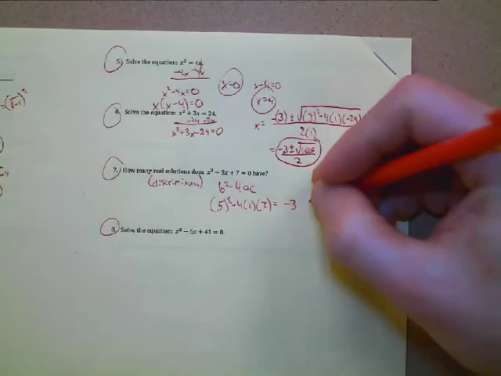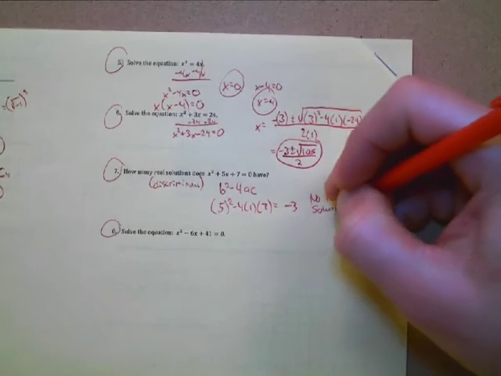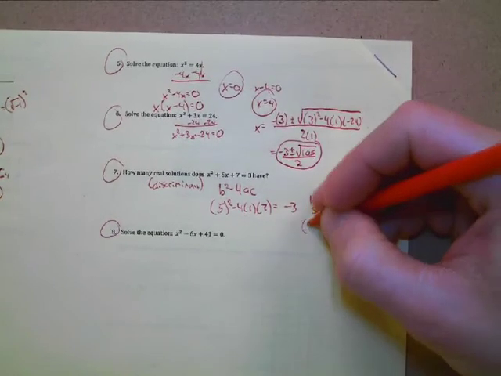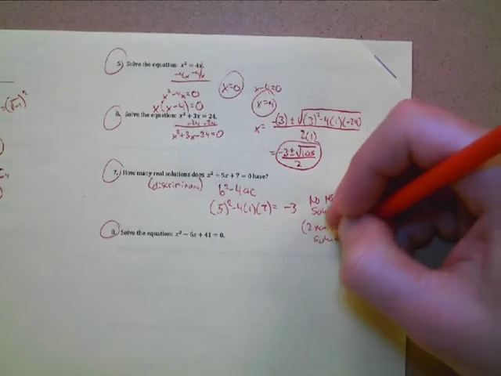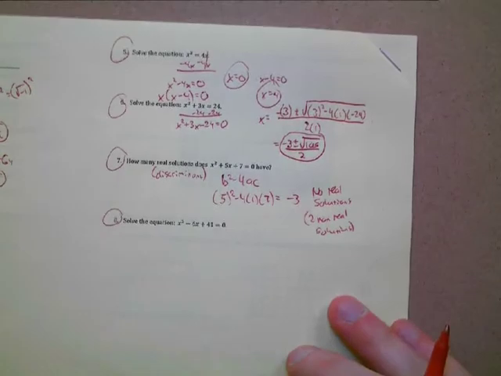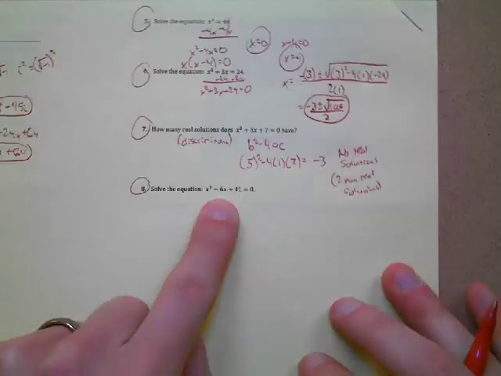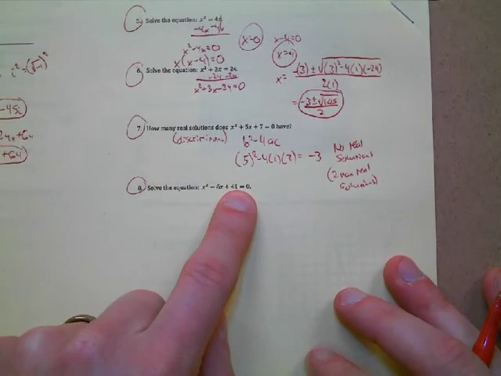No real solutions. That's two imaginary, two non-real solutions. All right, number 8. Solve the equation again. These are getting kind of repetitive, aren't they? We could look for two numbers that multiply to 41 and add to -6, but they don't.